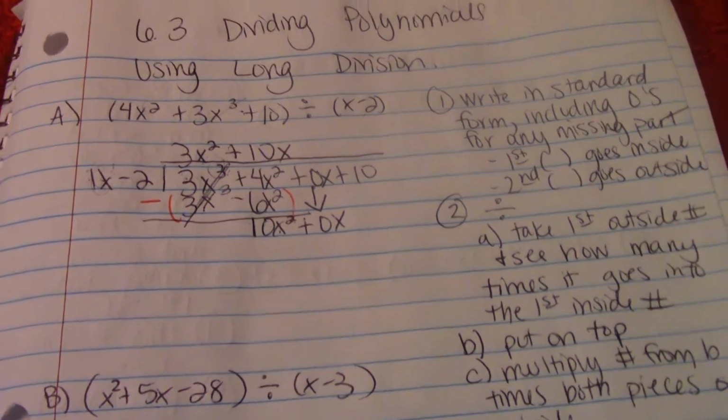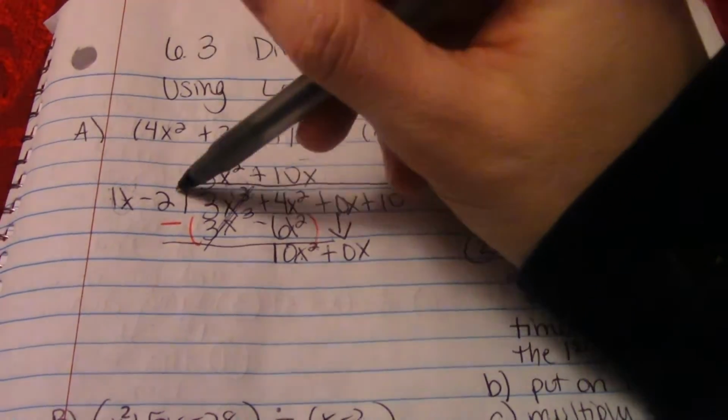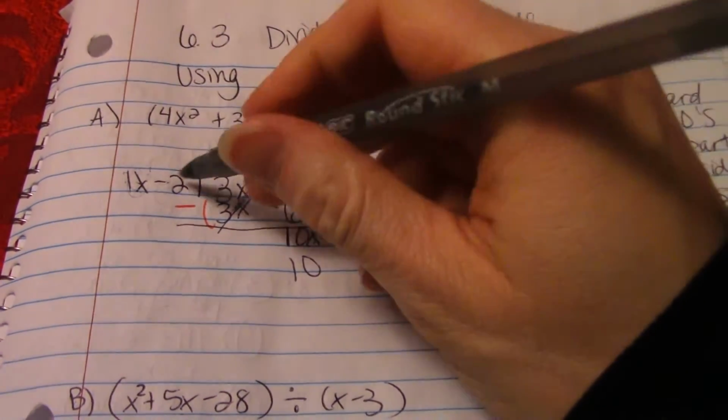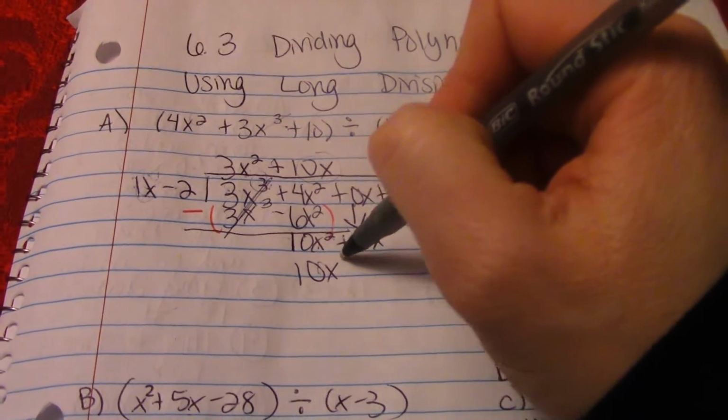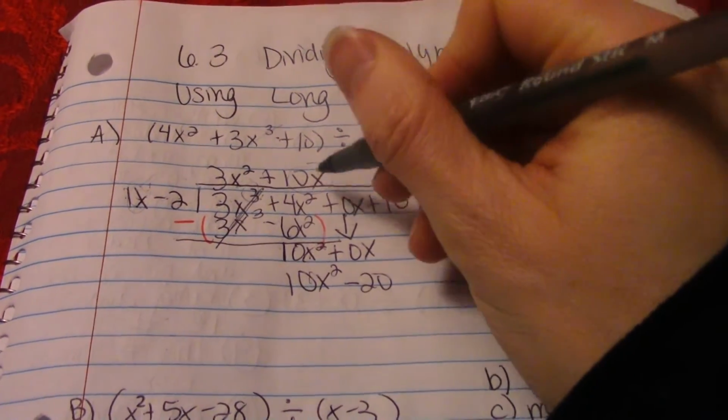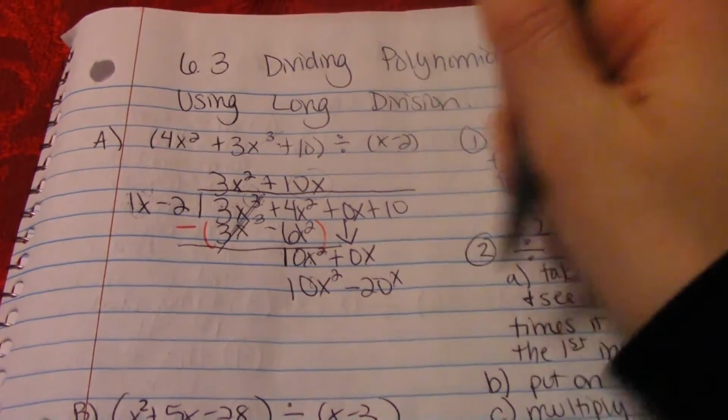Okay. Step 3 says to multiply what we just got times this. 10 times 1 is 10. X times x makes x squared. 10 times negative 2 makes negative 20. X times no x makes x.